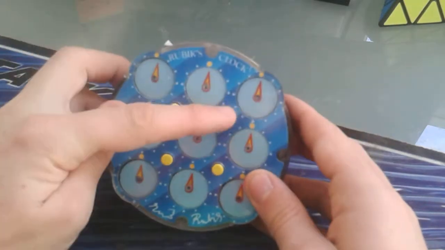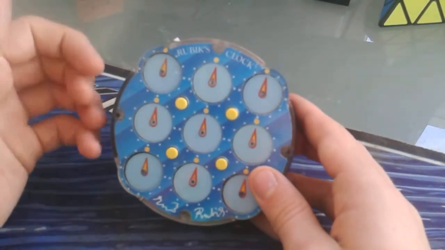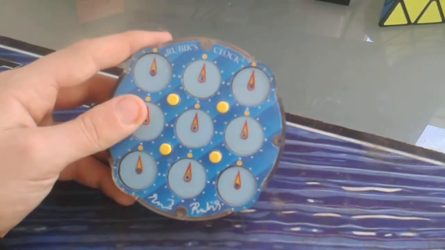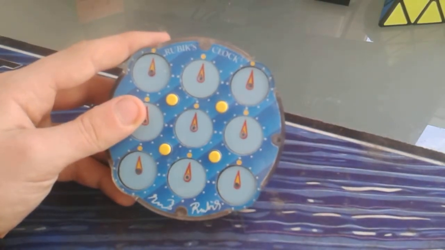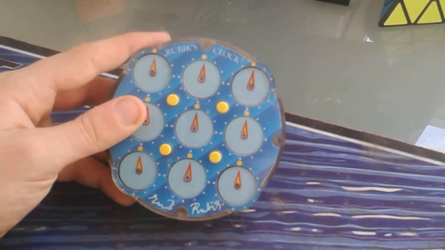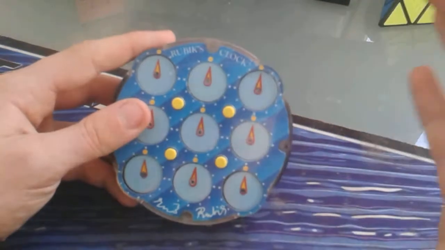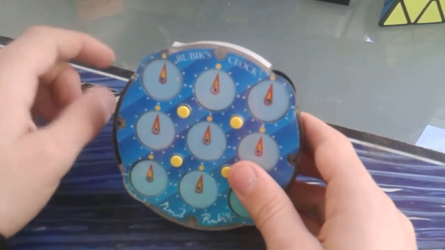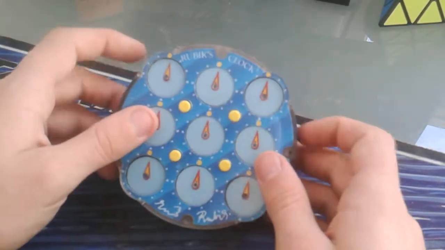We're going to call 12 o'clock 0, because now we can use modulus 12. Mod 12 is basically counting 0, 1, 2, 3, 4, 5, 6, 7, 8, 9, 10, 11, and instead of going to 12, it goes back to 0 again. So it's 0 through 11, then back to 0, and so on.